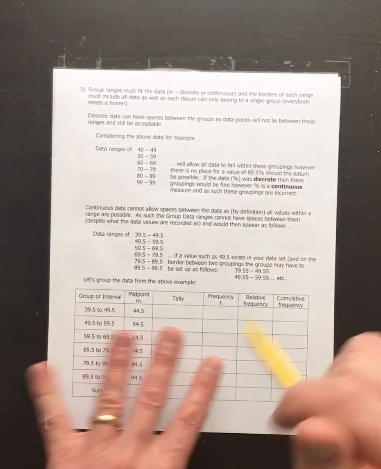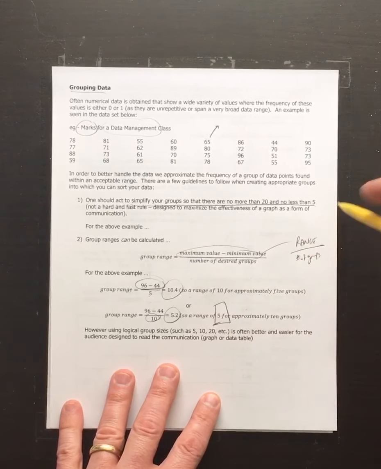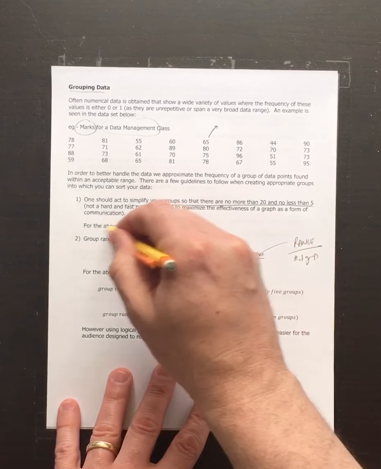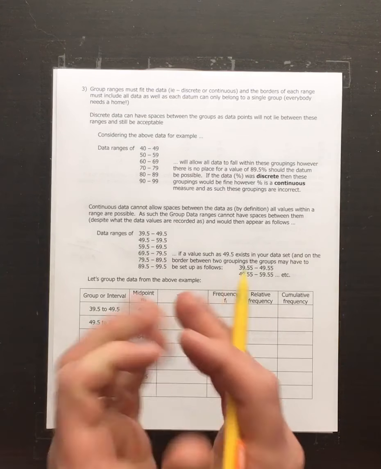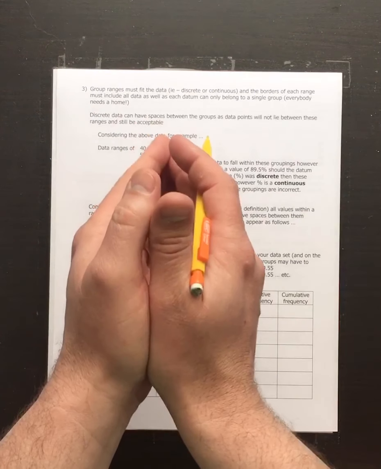Okay, also, group ranges, again, you don't want to have too many groups or too few groups. You want to pick a group range size. You can calculate them if you want to. The third feature, and this is probably the most important feature, is that you have to make sure that all of your data values have a home and only one home. So that each measurement that you have can fall into only one category.